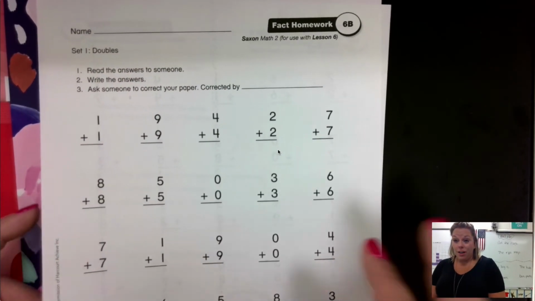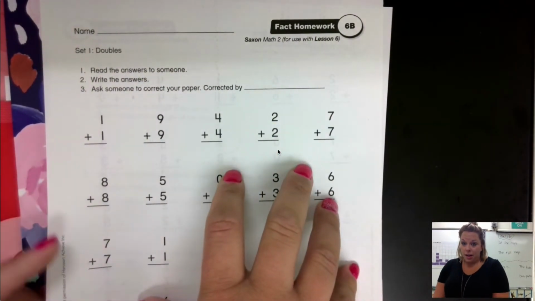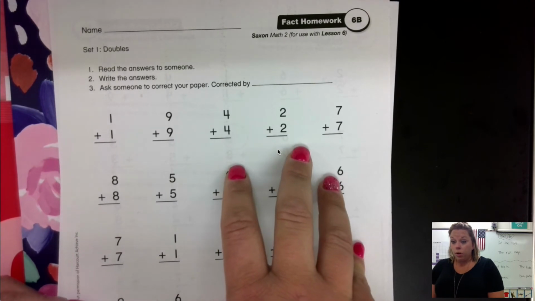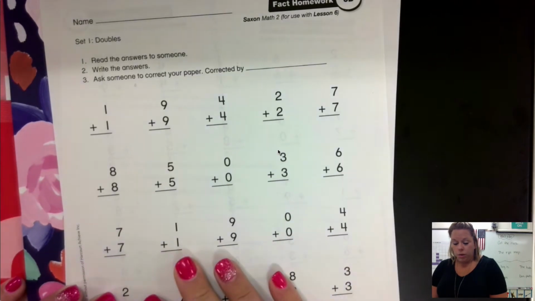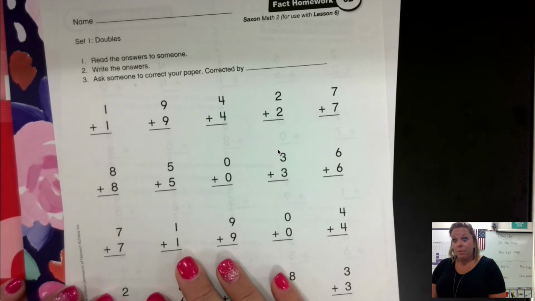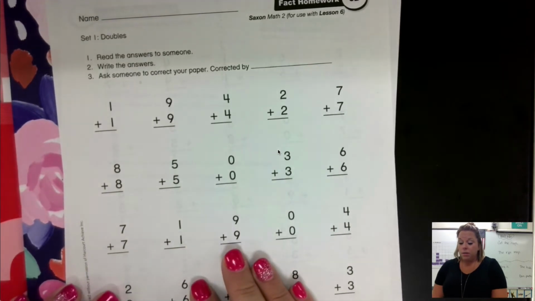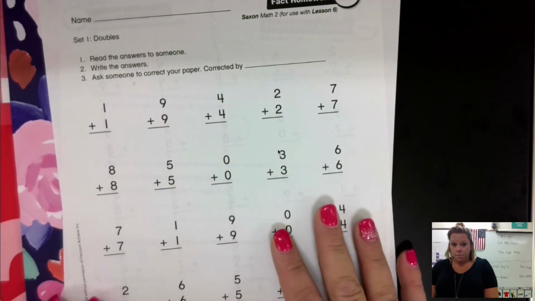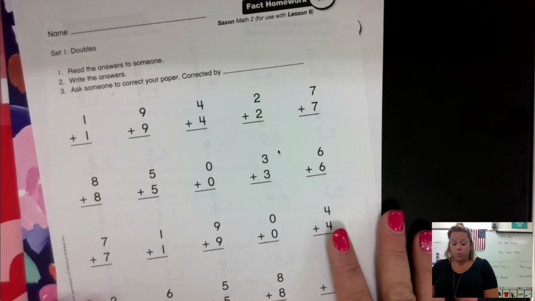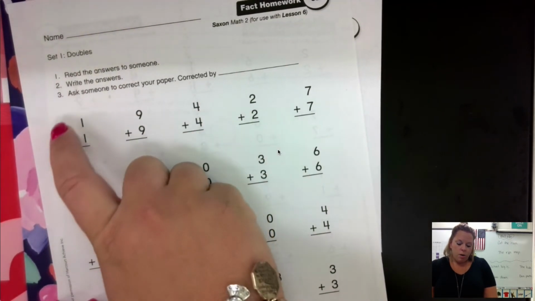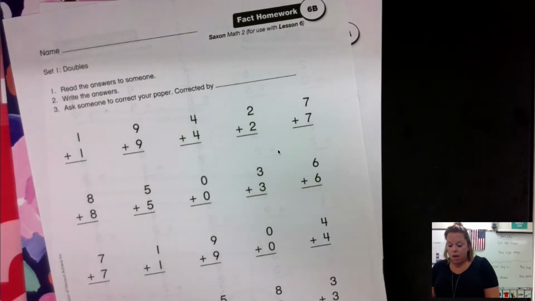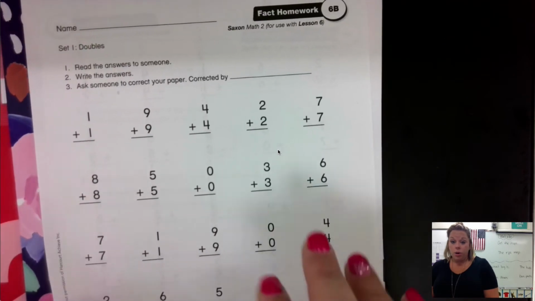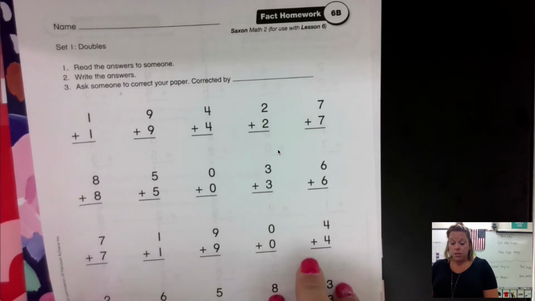All right, now first grade, you finished the front side and you had to flip to the back side. This is your homework for your facts tonight, fact homework 6B. So you're gonna go ahead and you will complete this side. Then you will ask mom, dad, grandma, grandpa, auntie, big brother or sister, someone who's older than you to correct this, okay? If you have ones that are wrong, have them circle them for you or have them put a little X by the problem that's wrong, and you can go ahead and fix that up. And then this will need to go into your folder. Okay, make sure this gets in your folder.